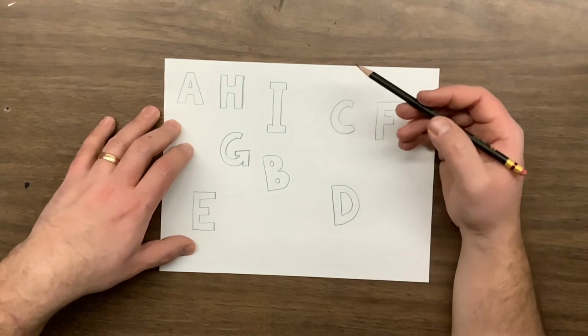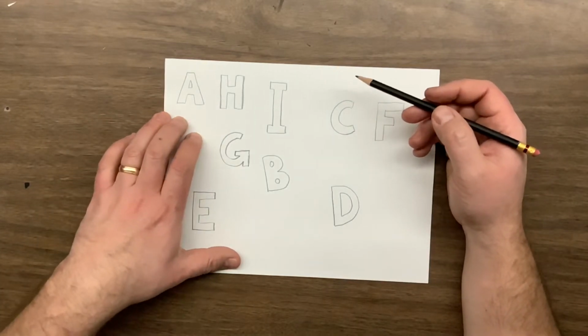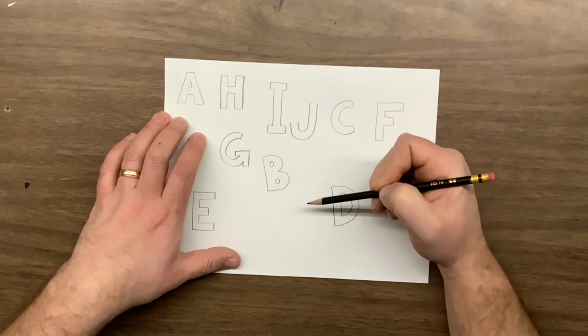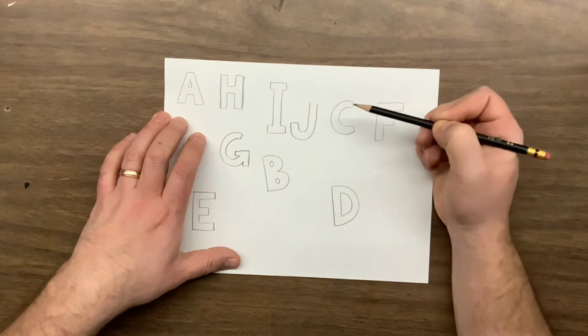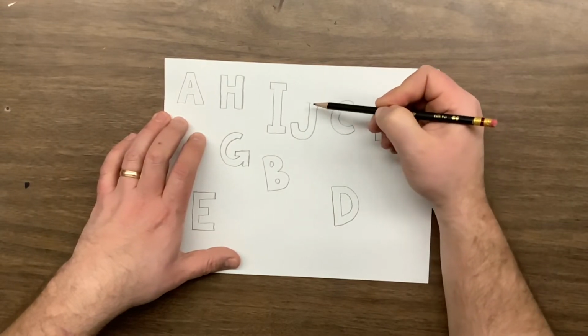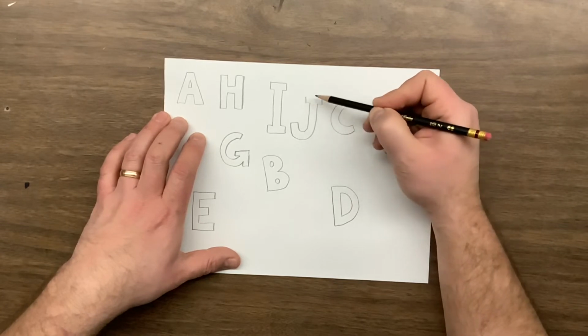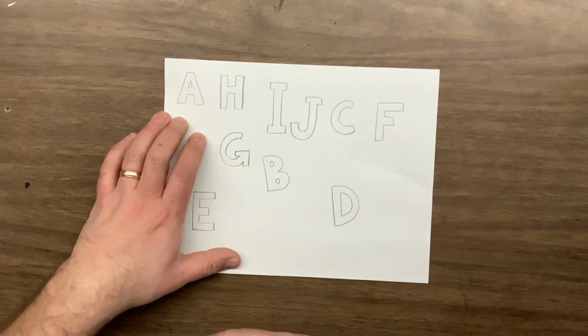J. This is a lot like doing C, where you just draw it twice. Now we're going to draw the outside of the J. We'll connect this loop, and at the top, we're actually going to draw, much like we did on the I, where we come out on both sides and come up just a little bit. Remember, these are capital letters.